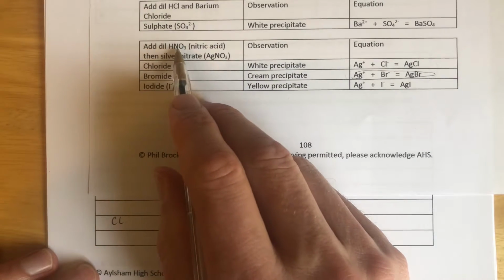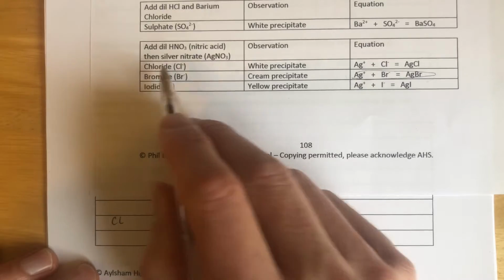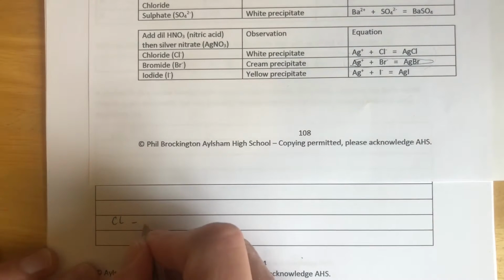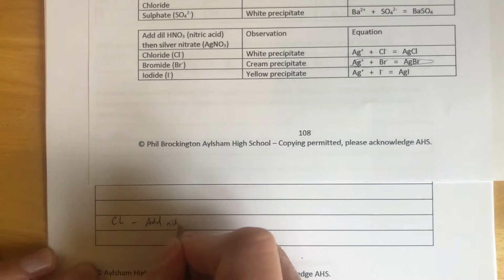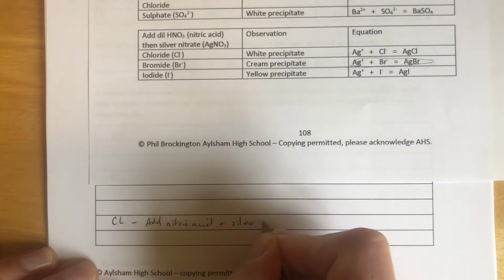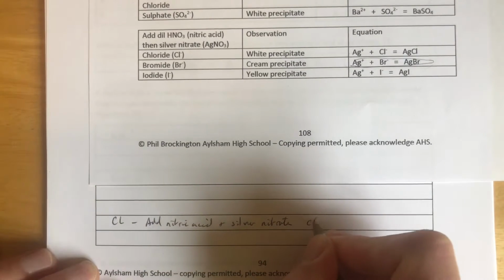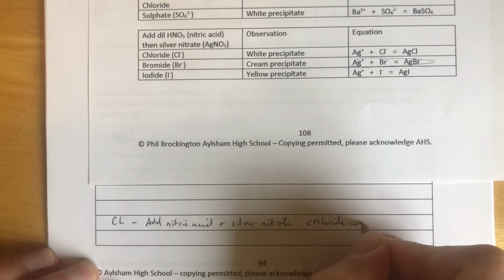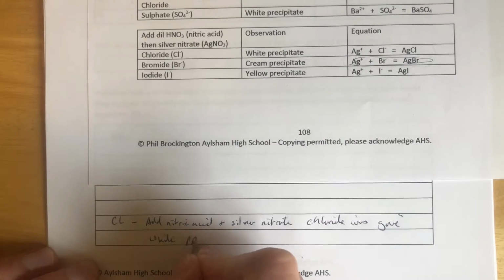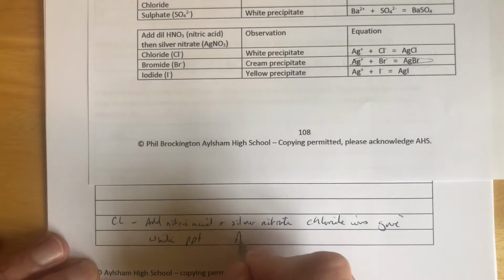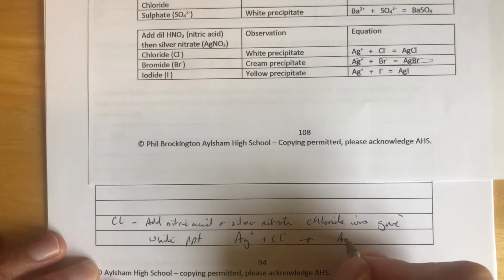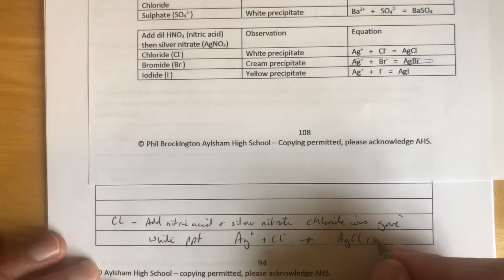So we're going to add nitric acid and then silver nitrate. Chloride turns white, and there is our equation. Chloride ions give white precipitates. I'm just going to use the abbreviation PPT for precipitate, and our ionic equation is Ag plus Cl minus makes AgCl. Silver chloride is insoluble, so you get a precipitate there.